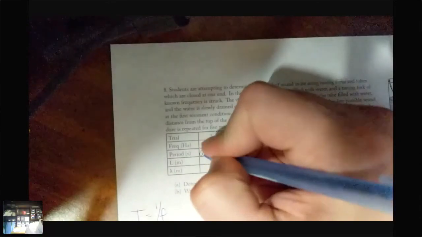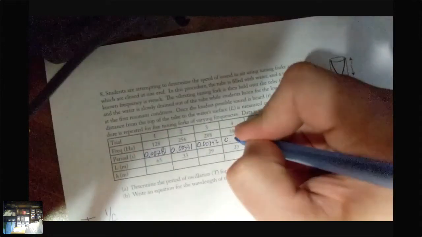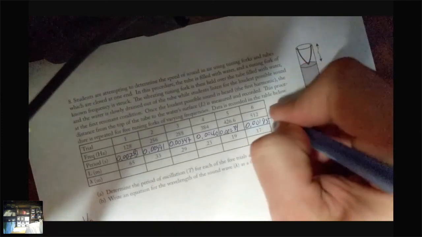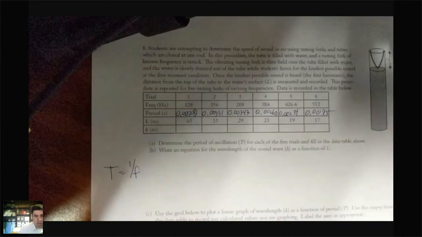I'm just going to fill them in here, 0.0781, because I've done this already. 0.00391, 0.00347, 0.00260, 0.00234, and 0.00195. Okay, there's part A. Do the math. Okay, part B.